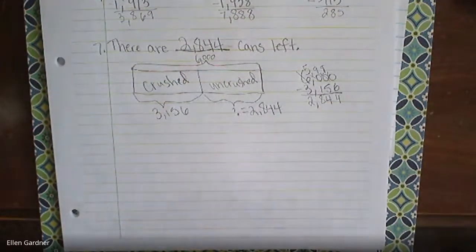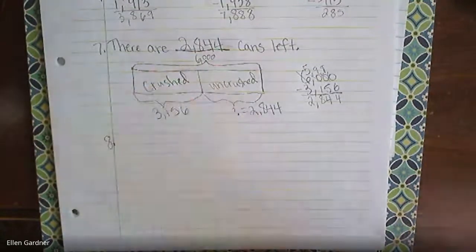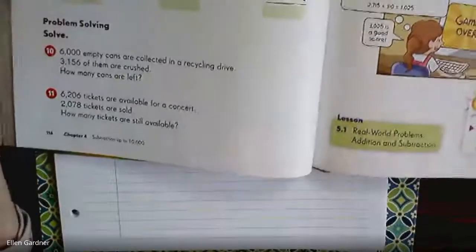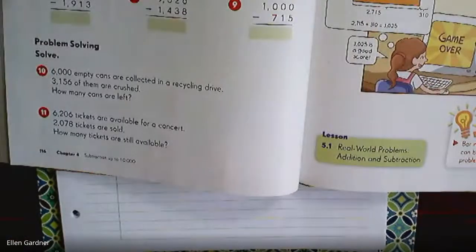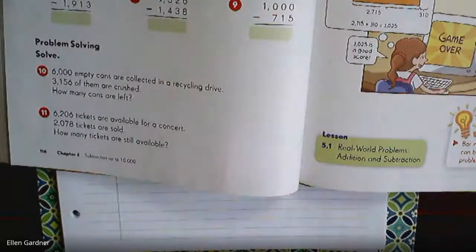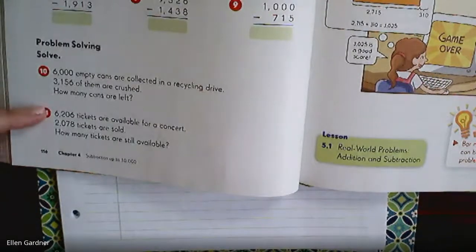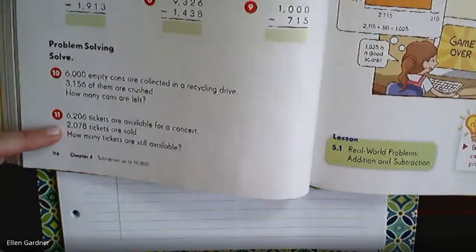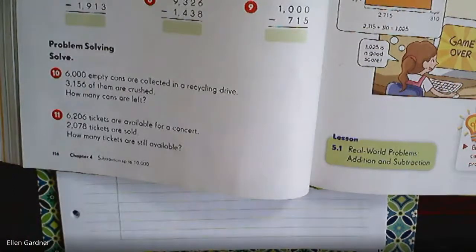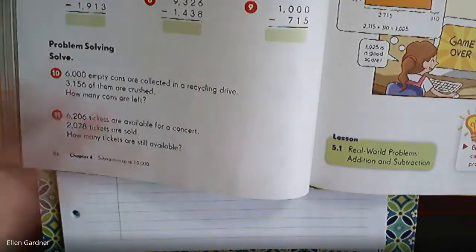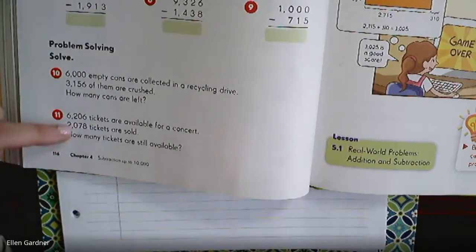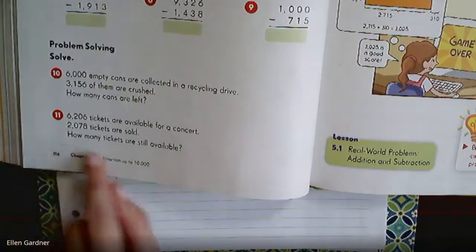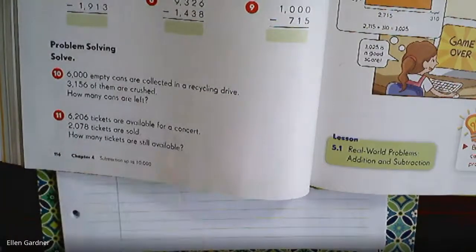All right. I'm going to have you do the last one on your own. Here it is. And you'll need to pause it to hold on to this information as you do the last one on your own. 6,206 tickets are available for a concert. 2,078 tickets are sold. I'm going to stop and think about this. 6,206 tickets could be had for this concert. Some of them are sold. 2,078 are sold. How many tickets are still available?